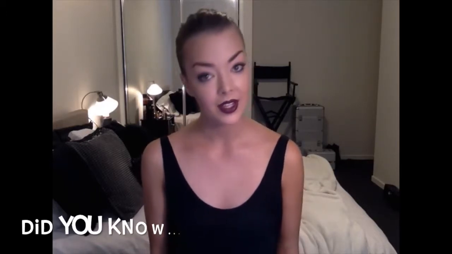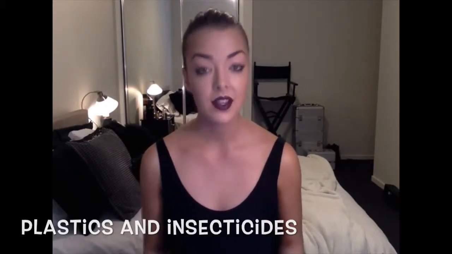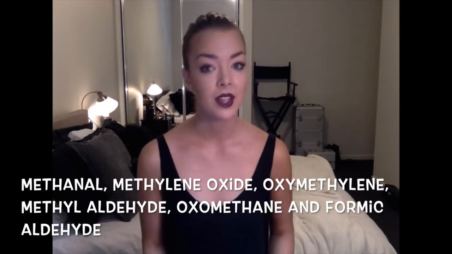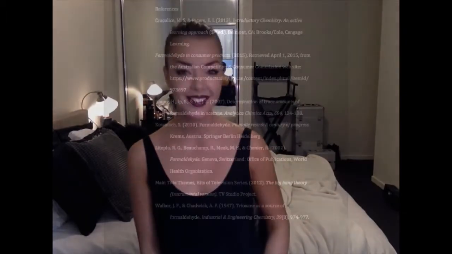As I mentioned earlier, formaldehyde is also used in a variety of products that we use every day. Besides cosmetics, formaldehyde is also used in the manufacturing of materials such as plastics and insecticides, building materials such as plywood, and in clothing finishes to gain permanent press or stain resistance. The list goes on. If formaldehyde is a product that you have had a reaction to or that you are wishing to avoid, it is important to know that it can also be known by other names, such as methanol, methylene oxide, oxymethylene, methylaldehyde, oxymethane, and formic aldehyde. So be sure to keep an eye out when reading the ingredients.